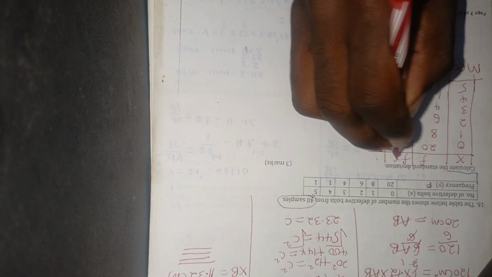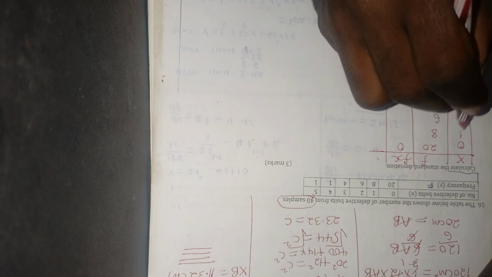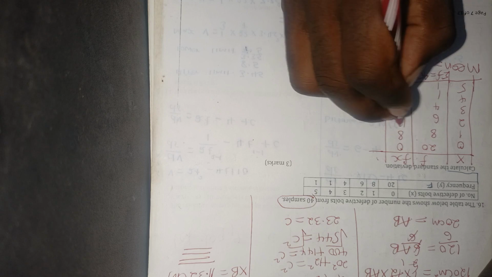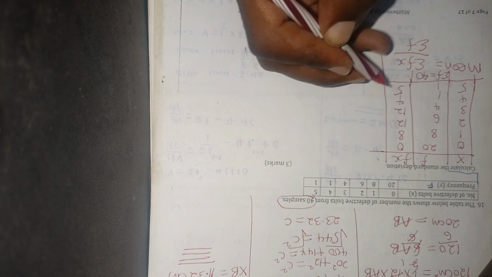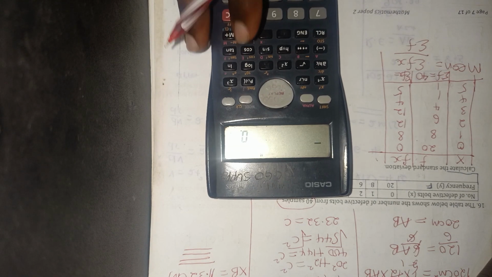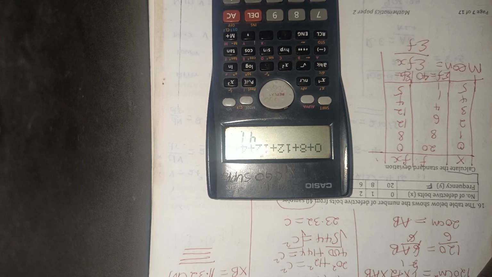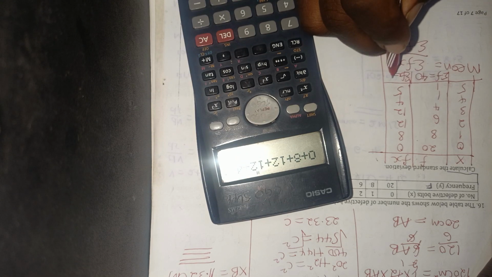Now let's get Σfx. So we can come here and prepare another column, and we get fx. We'll say 0 times 20, that is 0. 1 times 8, that is 8. 2 times 6, that gives you 12. And 3 times 4, you'll get also 12. 4 times 1, that is 4. 5 times 1, that is 5. So we shall get Σfx. We just get the summation of all those numbers. So we'll have 0 plus 8 plus 12 plus 12 plus 4 plus 5. That gives you 41. So Σfx is 41.